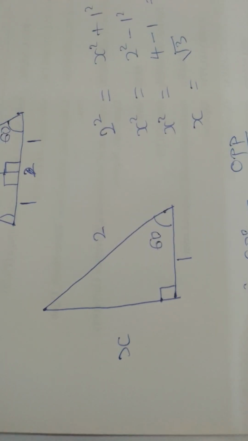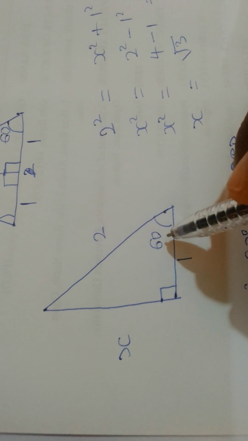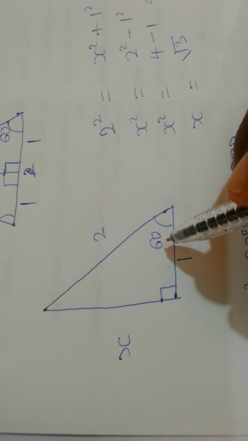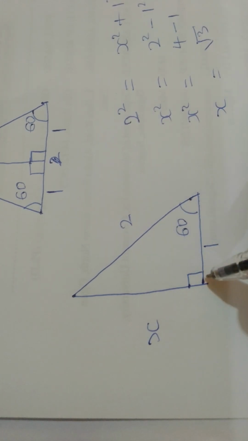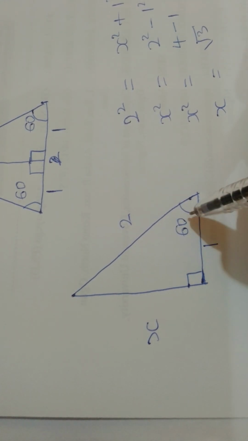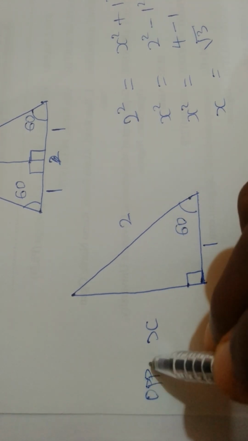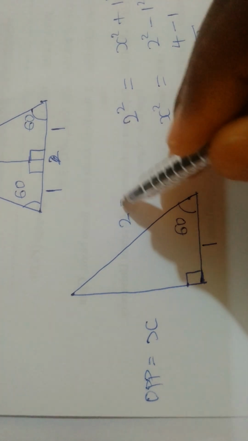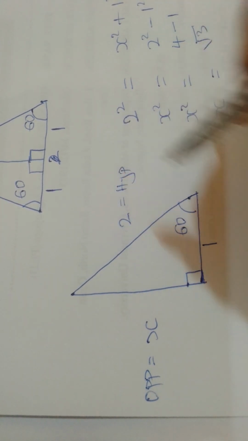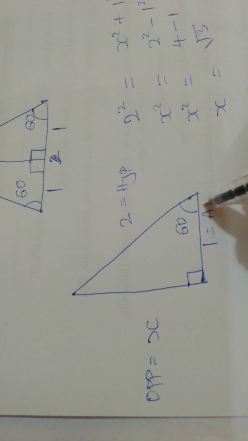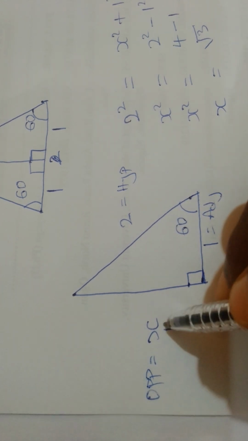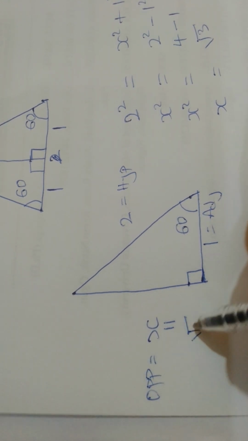Before we proceed, how do we identify the opposite or the adjacent side of this right angled triangle? Now we are considering angle 60. Then this side will be our opposite side, this will be hypotenuse, and this will be adjacent. Don't forget, we have obtained our x to be root 3.